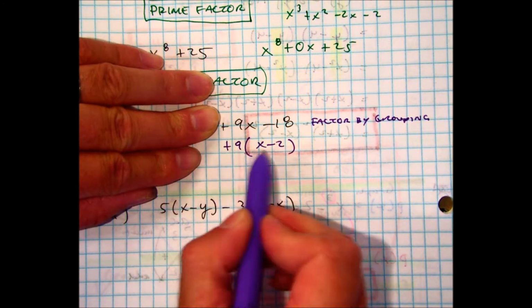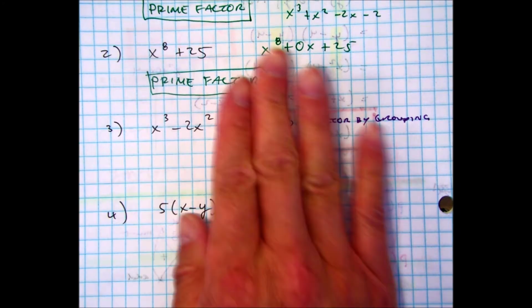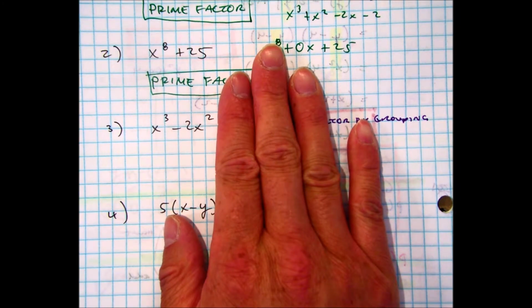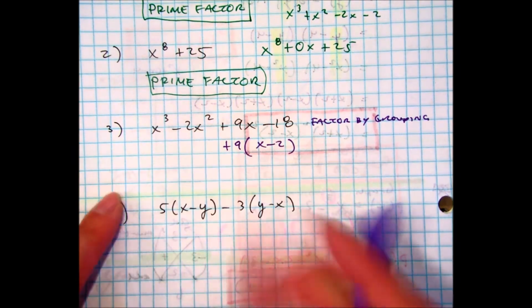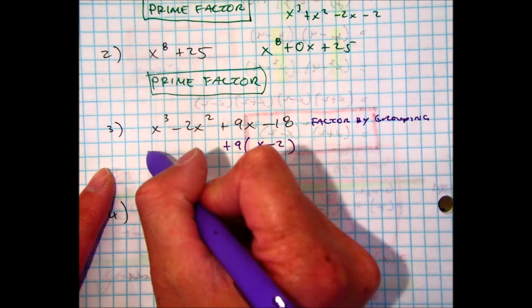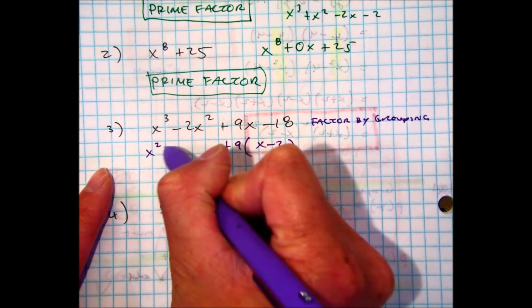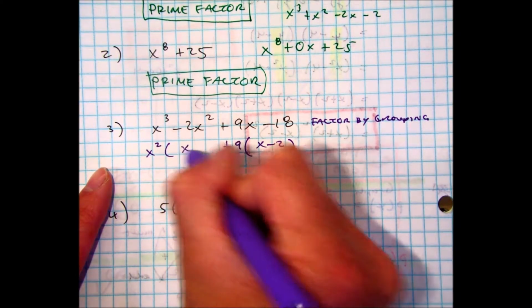I want to pay attention to both of these terms because I'm hoping over here when I factor this side, one of them will be one of these. If I take out my greatest common factor, what do I get, class? X squared times x minus 2.